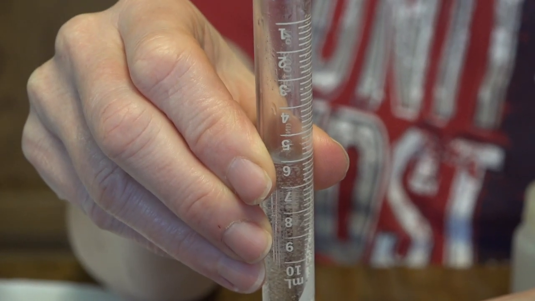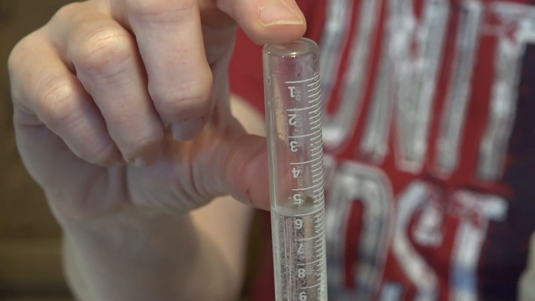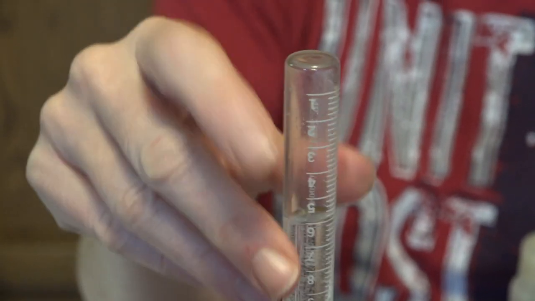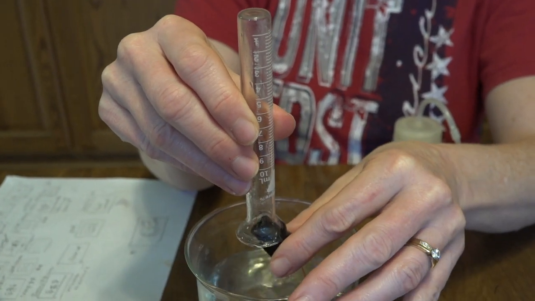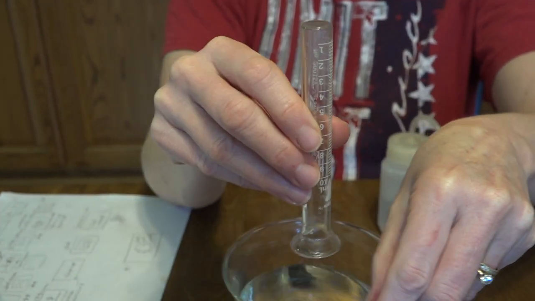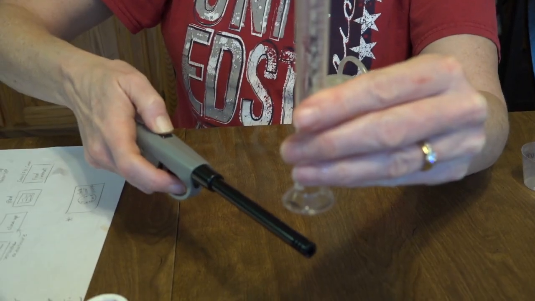We've produced a flammable gas here in this tube. So I'm going to let the water out, but remember, gas rises. So I should have trapped in here still the hydrogen gas. Ready?